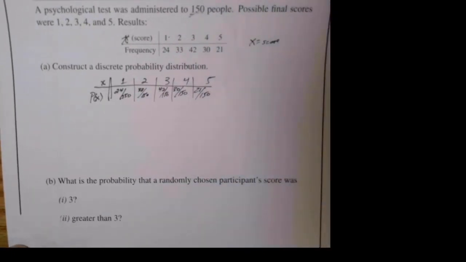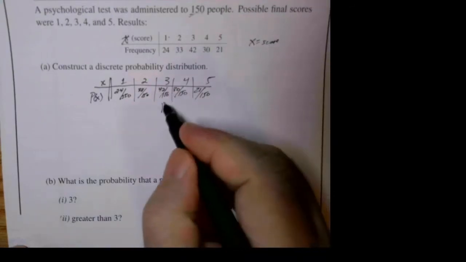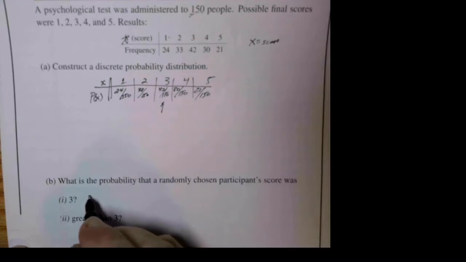What is the probability that a randomly chosen participant's score was a 3? Well, that one I can read right off the table. Okay? It's just 42 out of 150.